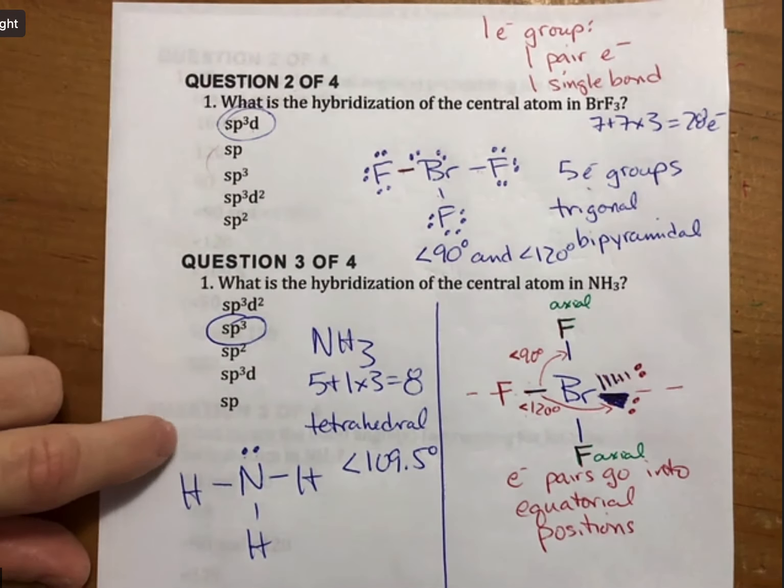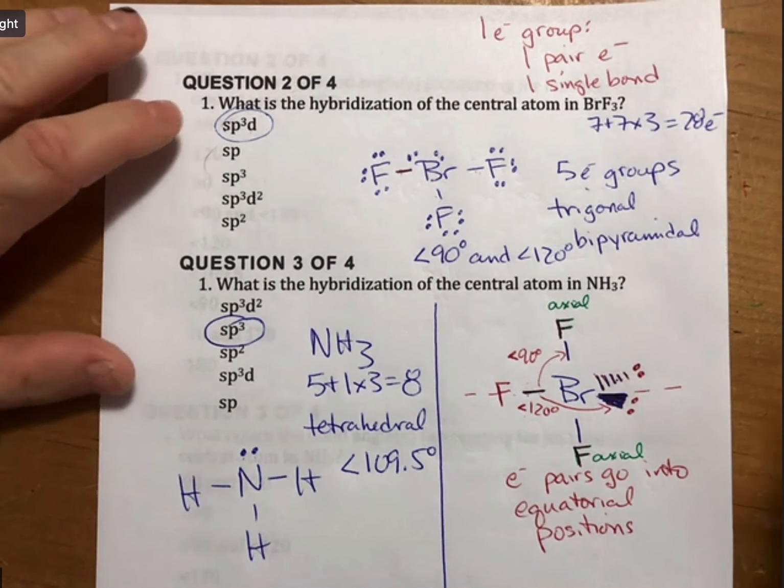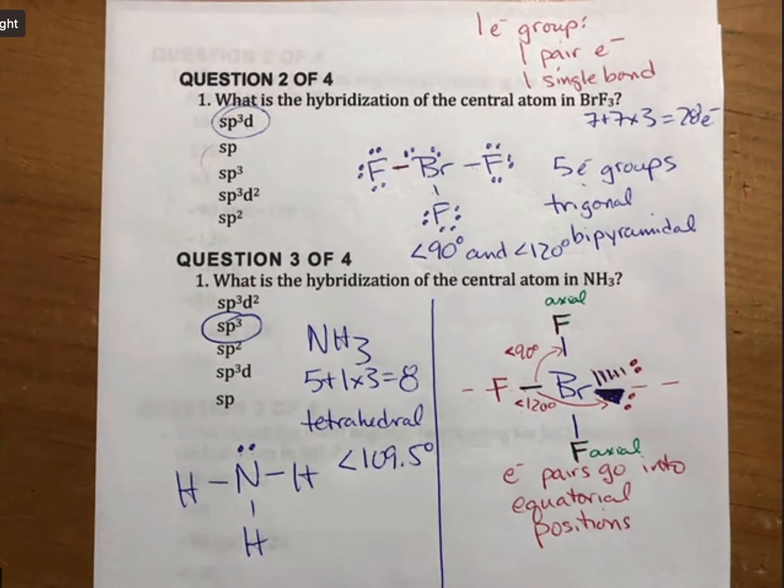Any questions about ammonia? Okay, so if not, then let's take a 10-minute break. We have a couple more questions to do. We'll come back and do those.